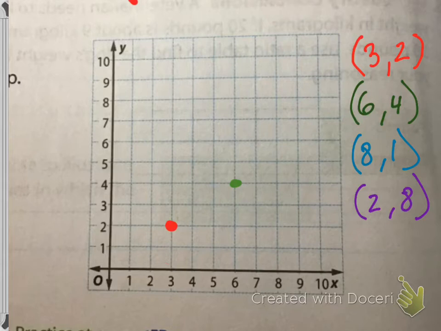Perfect. So what about this next point? This 8, 1. Is it going to be point 1 right there or point 2 here? So this is point 2, this is point 1. Is it going to be point 1 or 2, Michaela? It's going to be point 1, exactly, because we go over 8, then up 1.